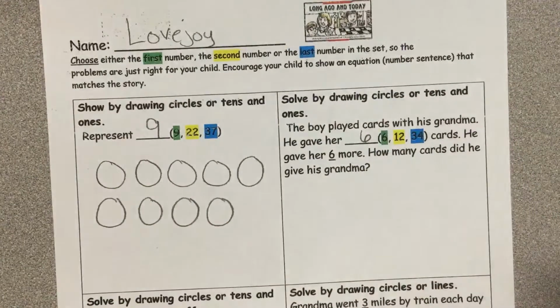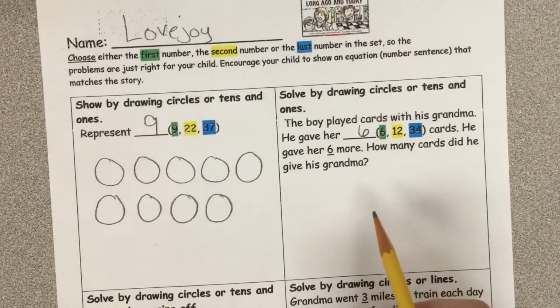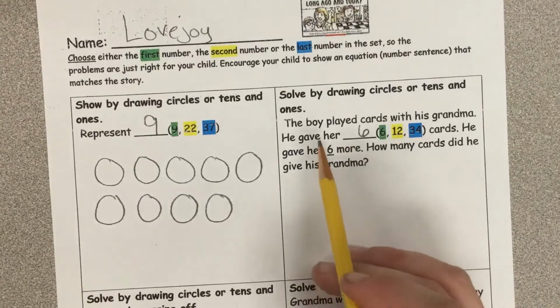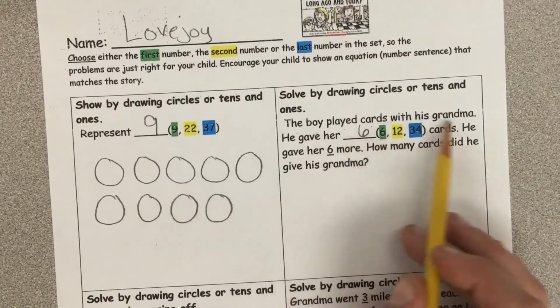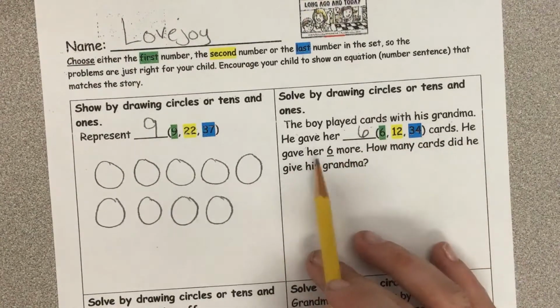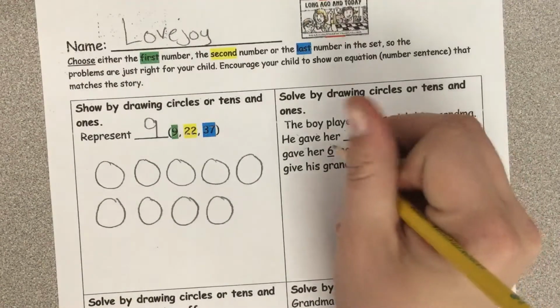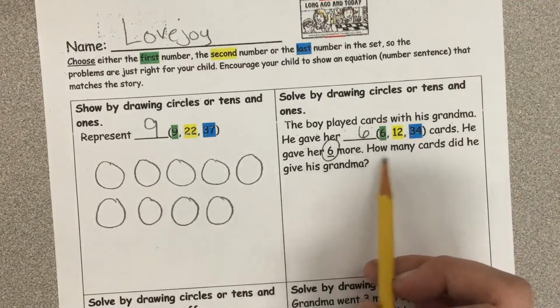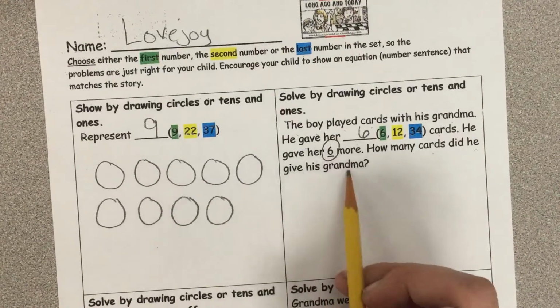My green number is 6. Then I'm going to read the number sentence. I'm going to read this math story. The boy played cards with his grandma. He gave her 6 cards. He gave her 6 more. I'm going to circle that number just so I remember to find that number again. How many cards did he give his grandma?